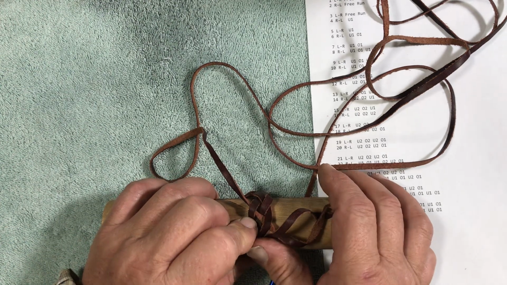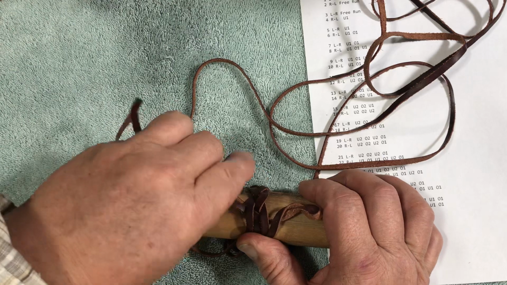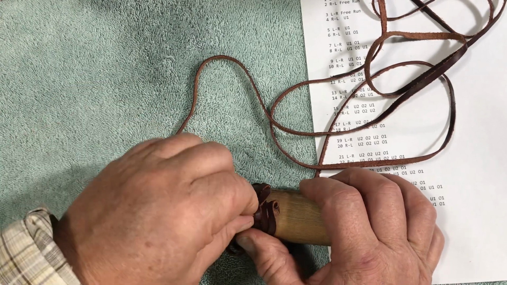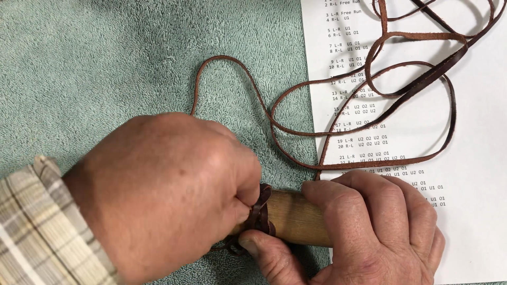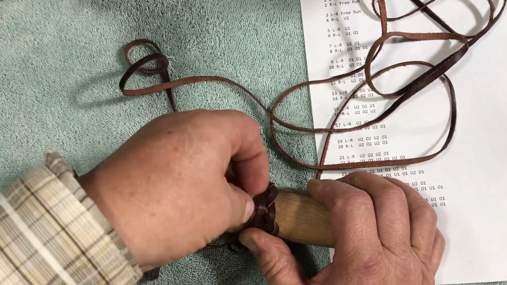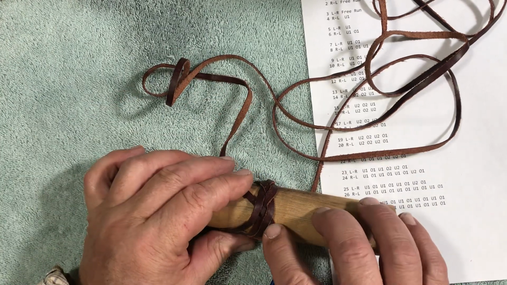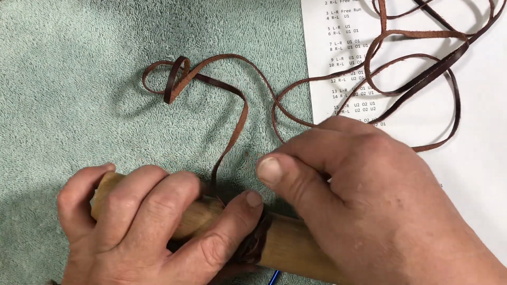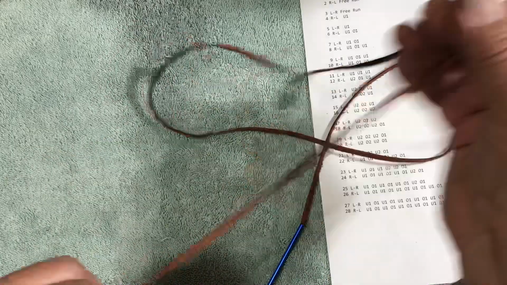If I wasn't nervous about turning loose my knot, I would have taken the twists out of that before I went under there. One more little twist. There it is. Okay, there's our under, over, under. And I'm going to run some twists out of the string, since I got a bunch.